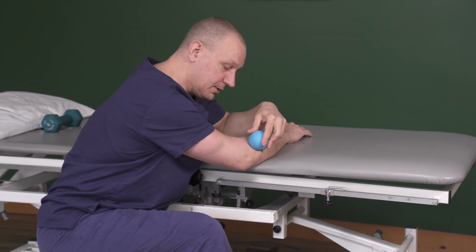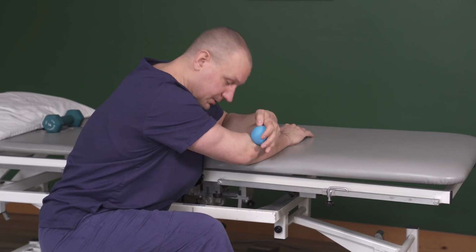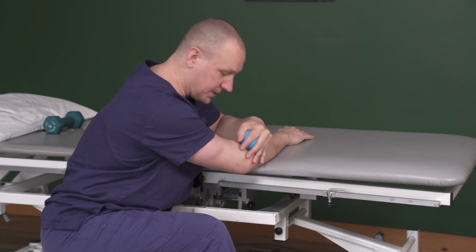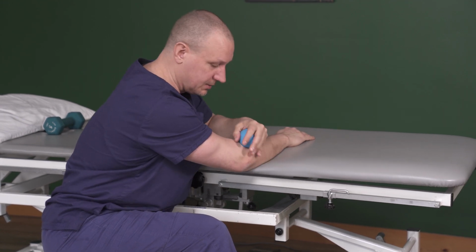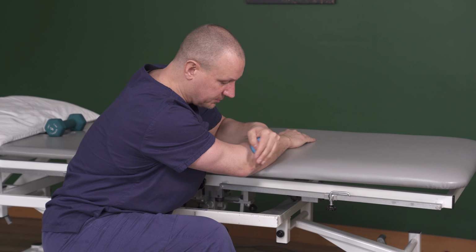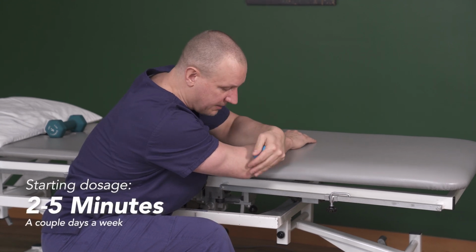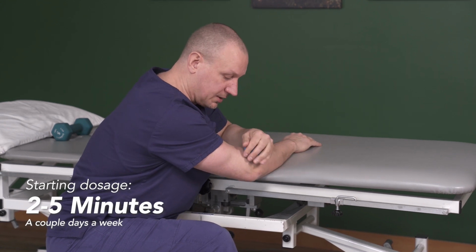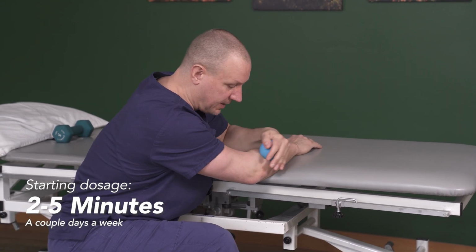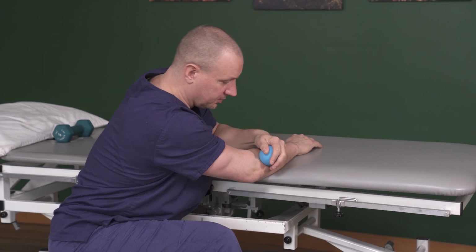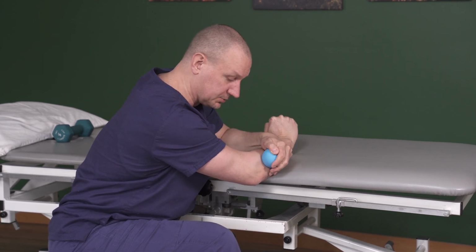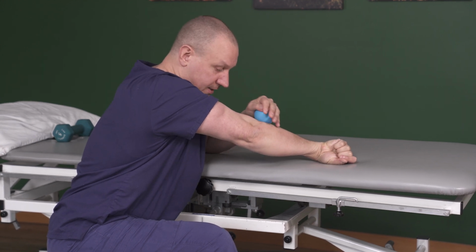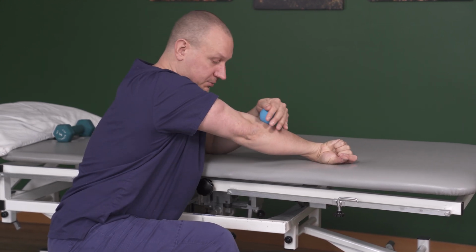We can tack, twist. We can tack, twist, shear with muscle or across muscle. A starting dose would be anywhere from 2 to 5 minutes, a couple days a week, to help modulate or manage any outer elbow pain. We can progress the mobilization by contracting the muscle with contract, relax, and then mobilize the lateral elbow musculature.